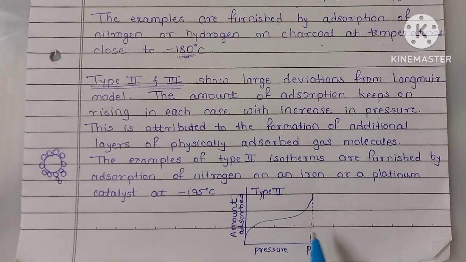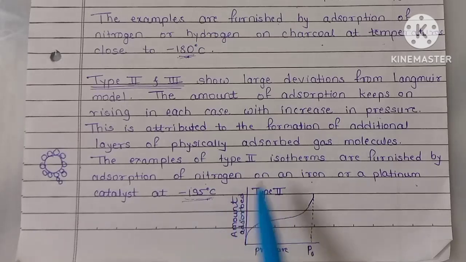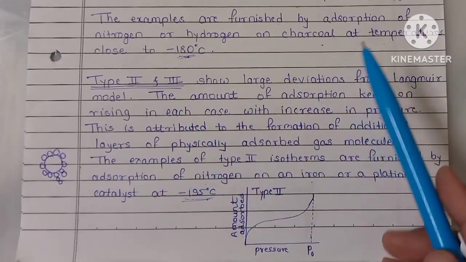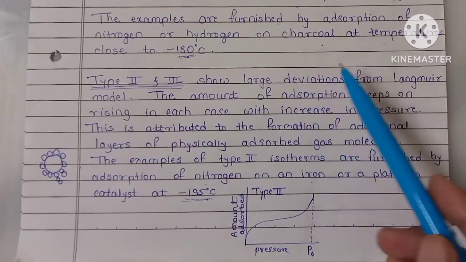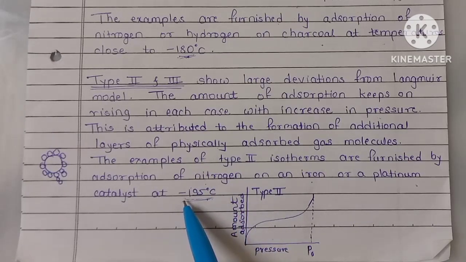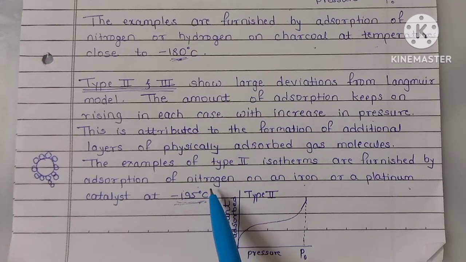And for type 2, the example is adsorption of nitrogen on an iron or a platinum catalyst at minus 195 degrees Celsius. See here, minus 180 degrees Celsius: therefore the nitrogen shows type first isotherm, and if we decrease the temperature to minus 195 degrees Celsius, then the nitrogen shows type second isotherm.